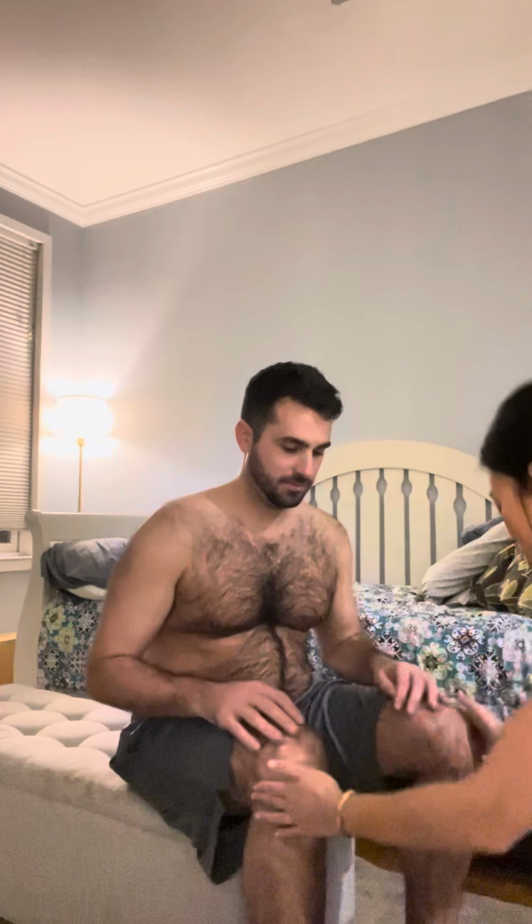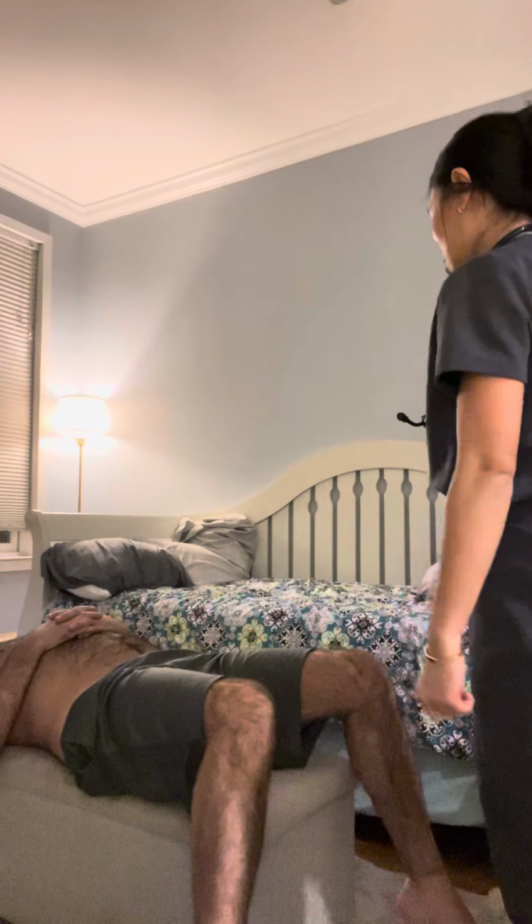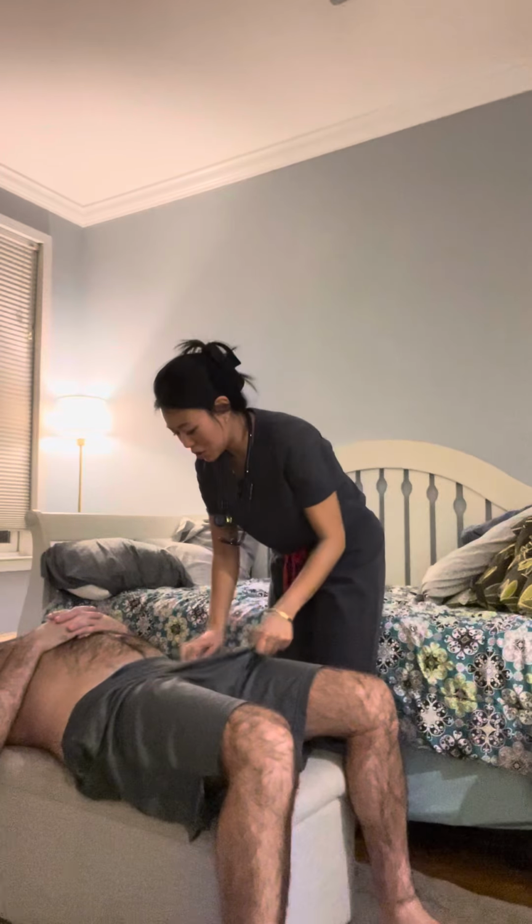Same thing, looking at the lower extremities, checking for temperature, checking for edema, any swelling, no edema present. I'm just gonna have you lay down. I'm gonna check for capillary refill. I don't know if they can see it. Checking for capillary refill. Good. Let me see the other side. Okay. Good capillary refill. Now I'm just gonna palpate for your femoral pulse.